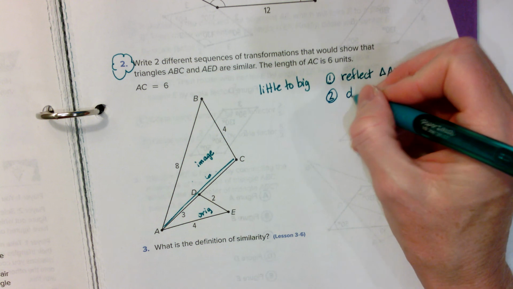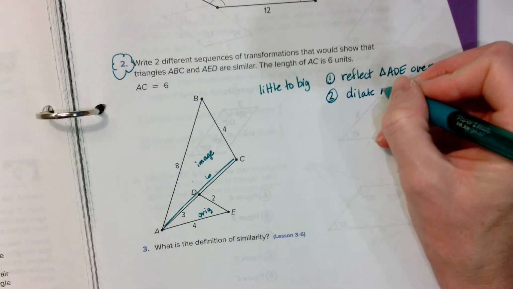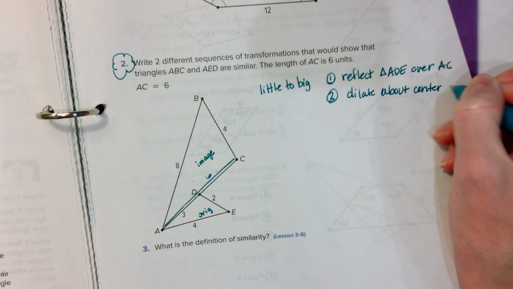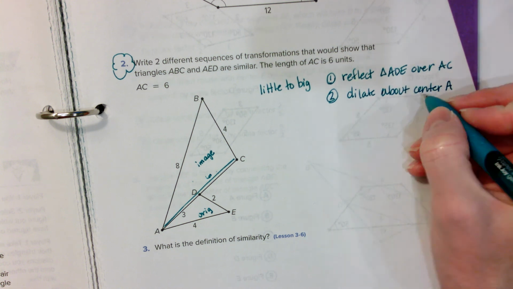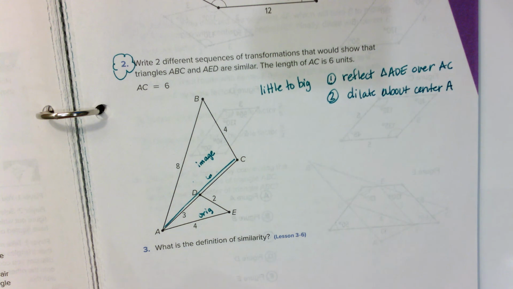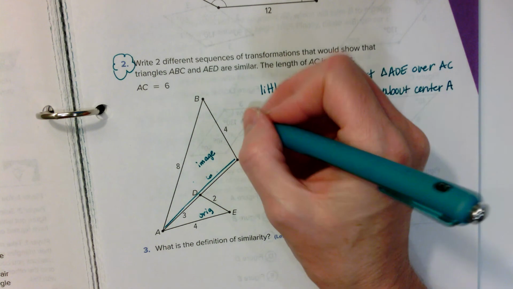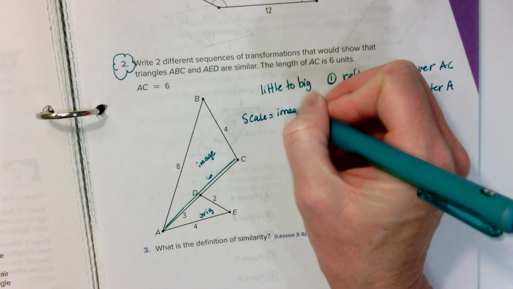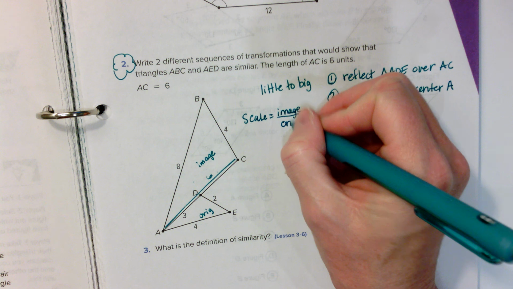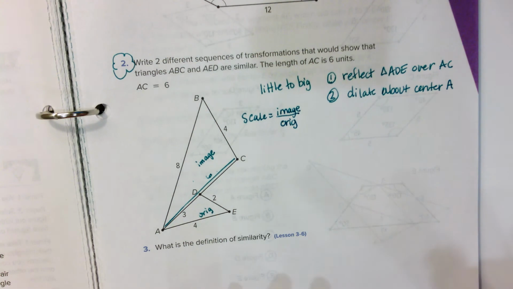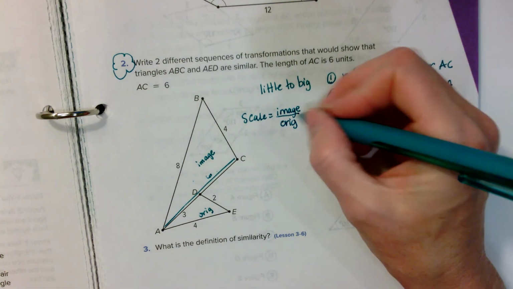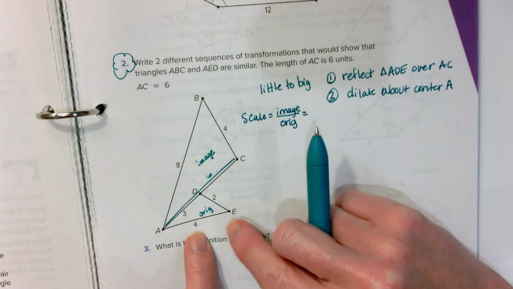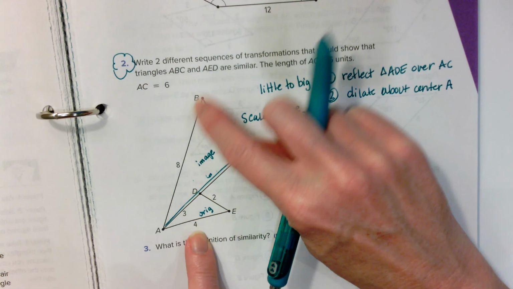And then once I have it there, I need to dilate it. So I need to dilate about center A. And then now I need a scale factor. So remember, my scale factor is a side from my image divided by a side from my original. So I could use any of them. I'm going to get the same ratio, so it doesn't really matter. So let's use the 4 from my original and the 8 from my image.